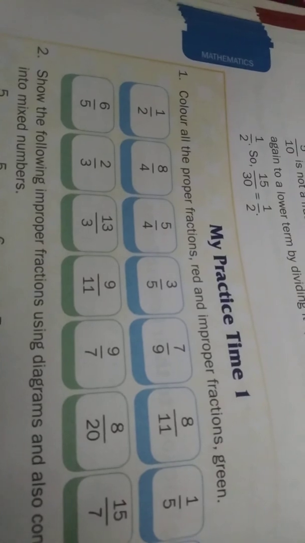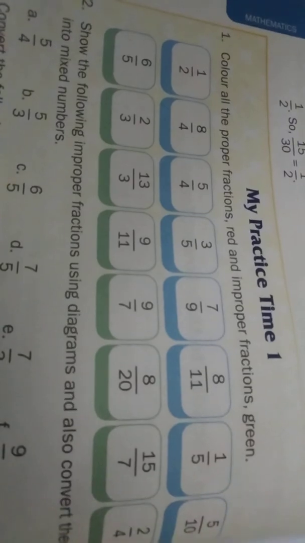So let us turn the pages here. Page number 148. See my practice time 1. Color all the proper fractions with red and improper fractions with green. So tomorrow you are going to take it as homework. Now I said proper fractions means the numerator will be less than the denominator, and improper means the numerator is greater than the denominator. See these fractions, and which are proper color with red and which are improper color with green. Remember this, okay?